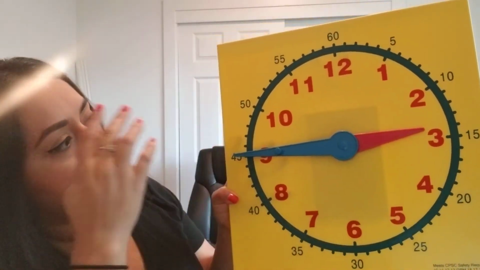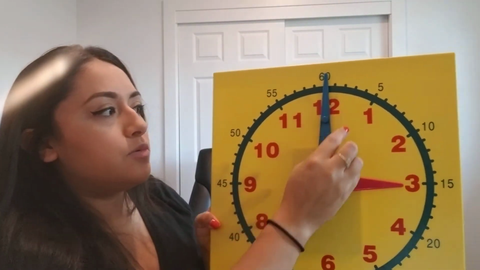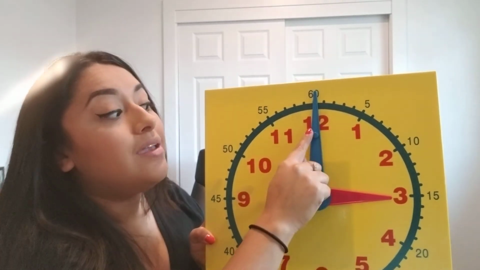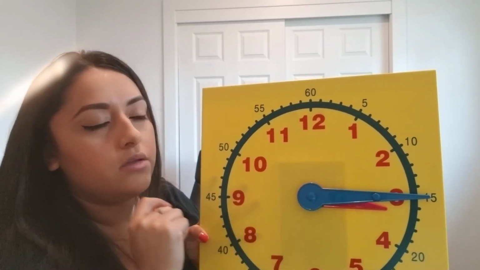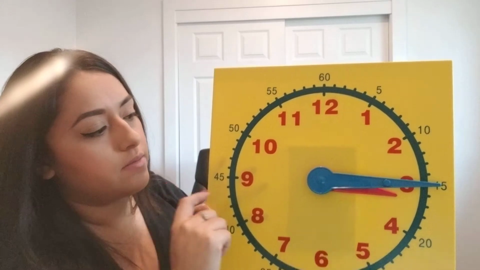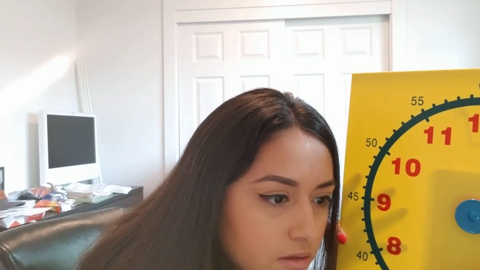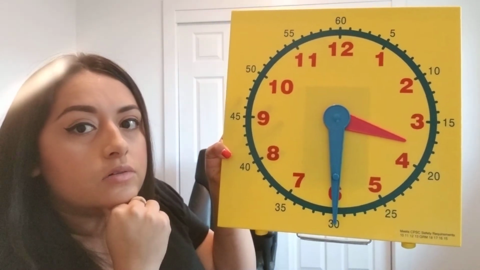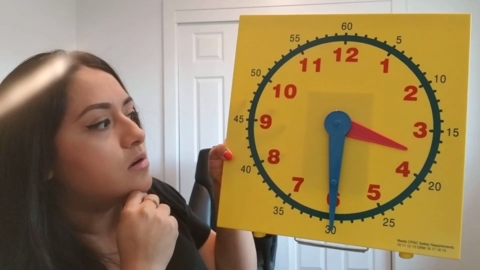So, on your work, you will just be seeing that your minute hands will no longer be on the 3 o'clock. They're not going to be on the 12. They might be on the 3 because that's a quarter past 3 o'clock. Oh, your minute hand might be on the 6, which we know is not a quarter past 3.